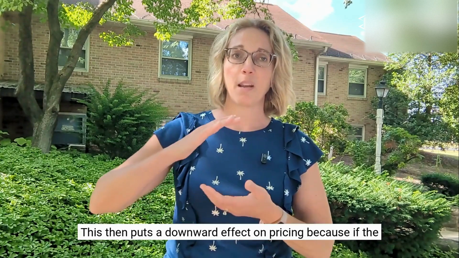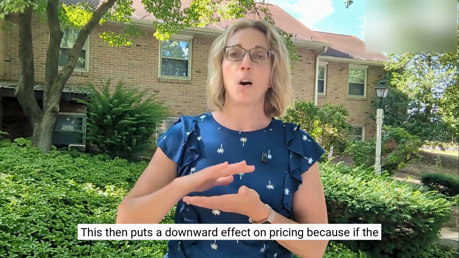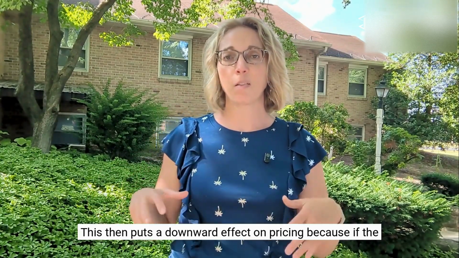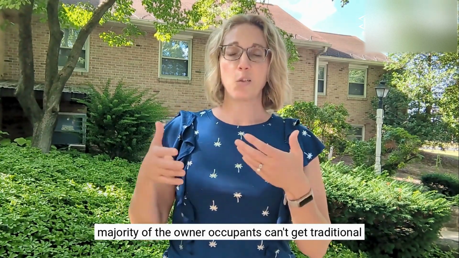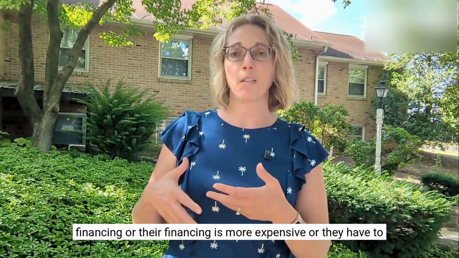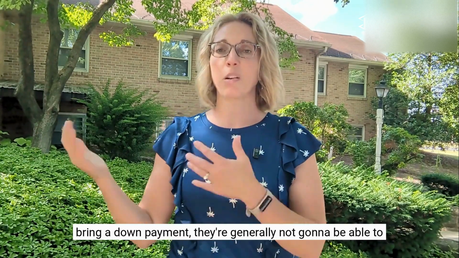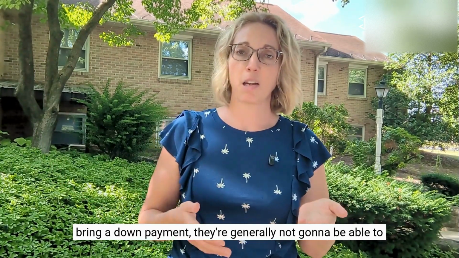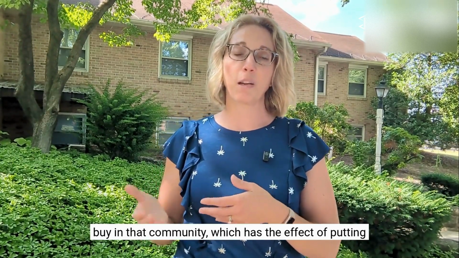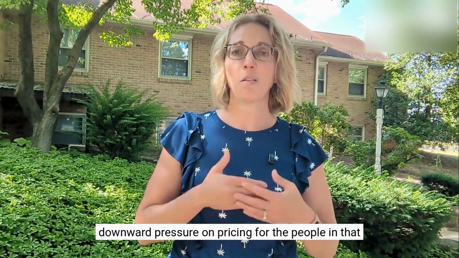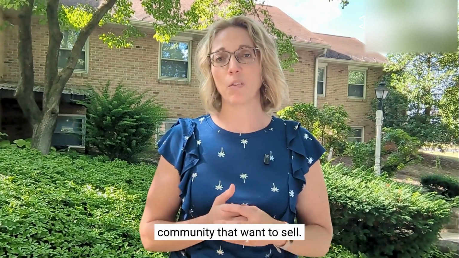This then puts a downward effect on pricing, because if the majority of owner occupants can't get traditional financing, or their financing is more expensive, or they have to bring a larger down payment, they're generally not going to be able to buy in that community, which puts downward pressure on pricing for the people in that community who want to sell.